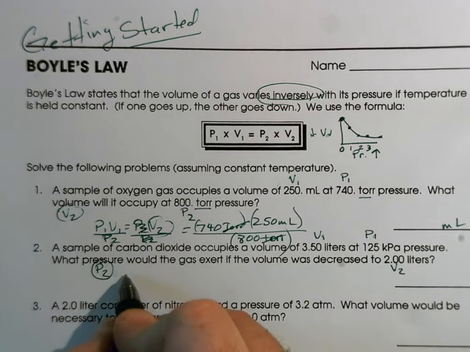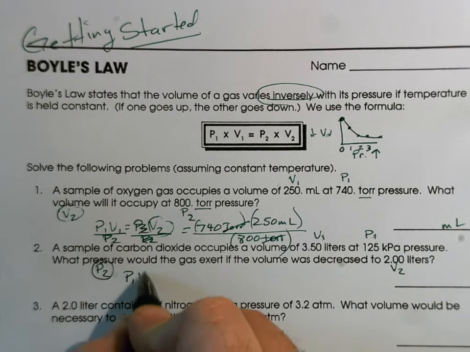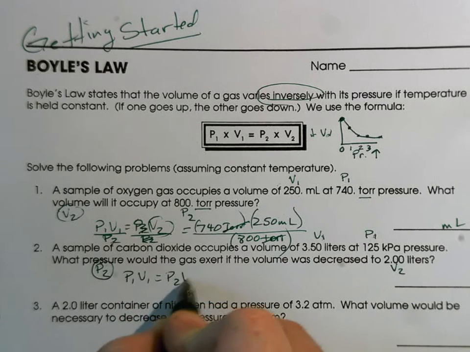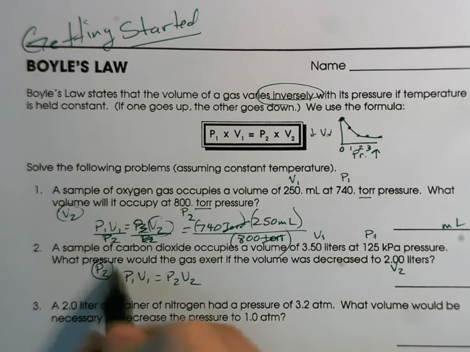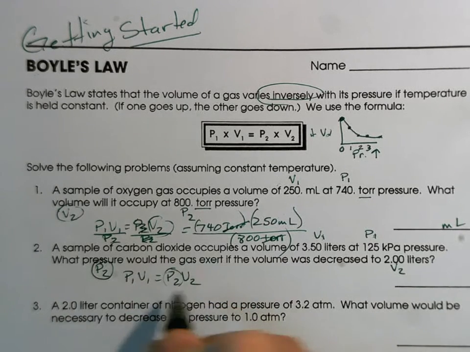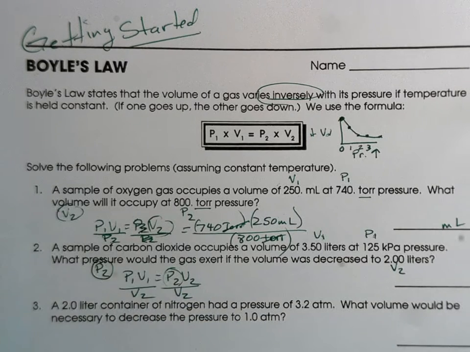So let's set this up. Our base equation: P1 V1 equals P2 times V2. This time we're looking for pressure 2. So now we want to divide both sides of the equation by V2, or the new volume.